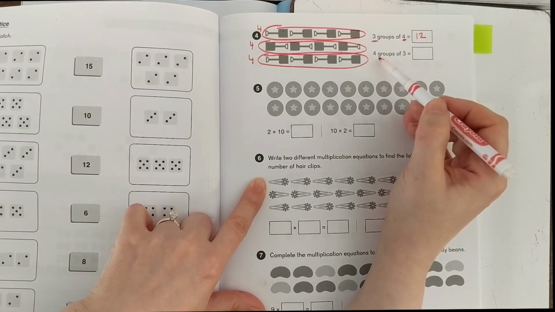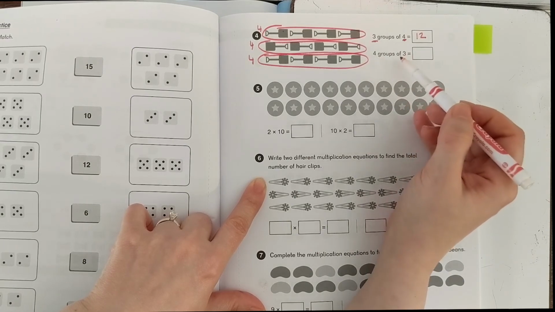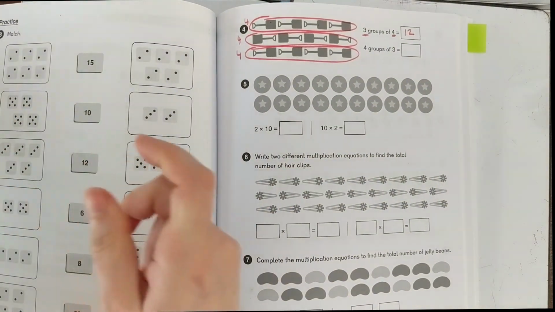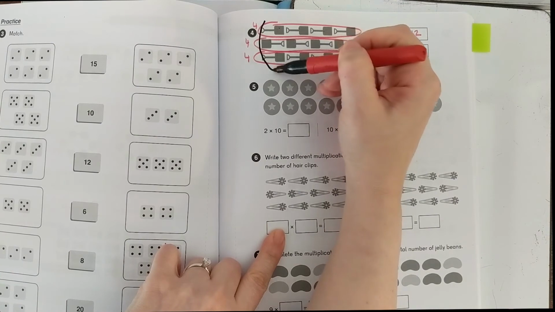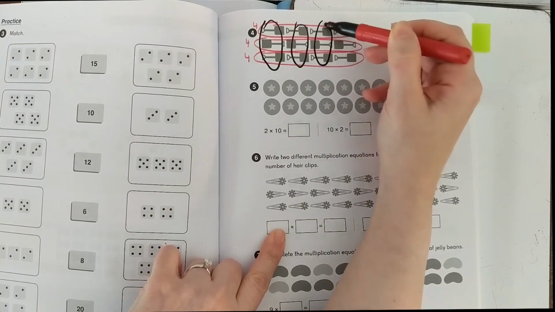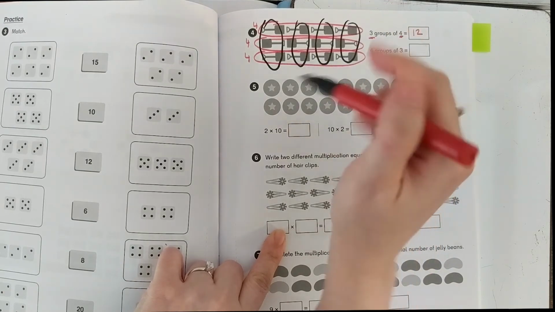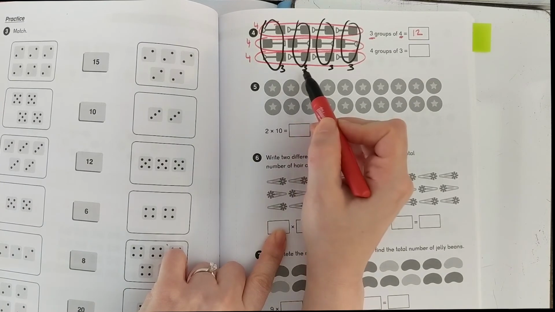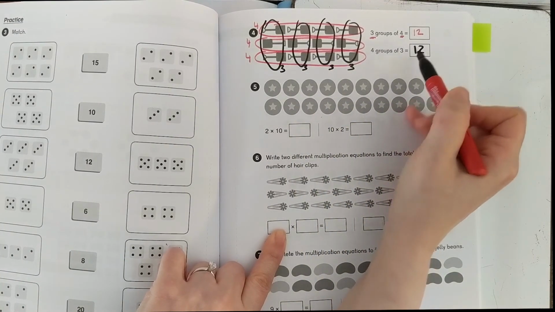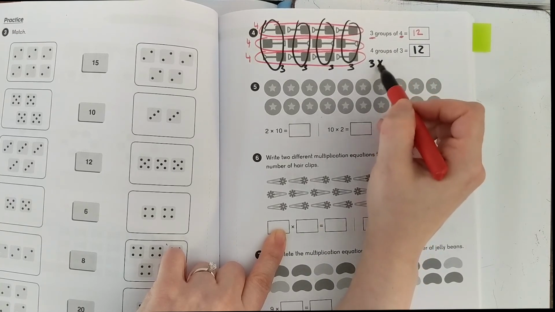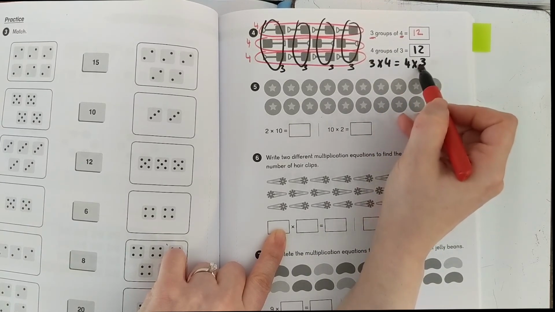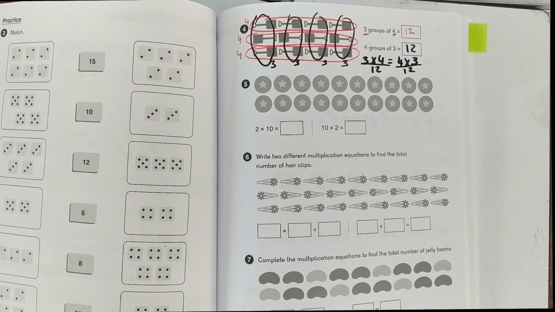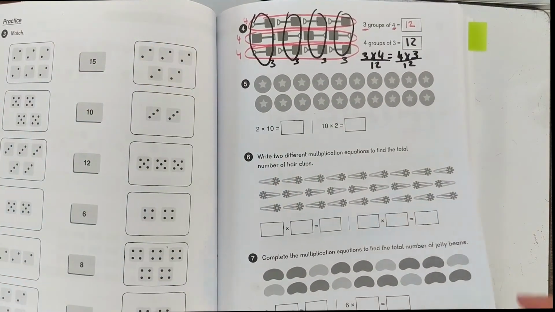And then you're going to make 4 groups of 3. Use a different marker or a different color pencil to make your 4 separate groups, okay? And I'll do that for you as well. Here's one group, group 2, group 3, group 4. 4 groups of 3. These are by 3's. So that means we're going to count them by 3's. 3, 6, 9, 12. That means 3 groups of 4 is the same as 4 groups of 3, which is 12, right? 3 times 4 was 12. 4 times 3 was still 12. Okay, so you're going to do the same thing with the rest of them.